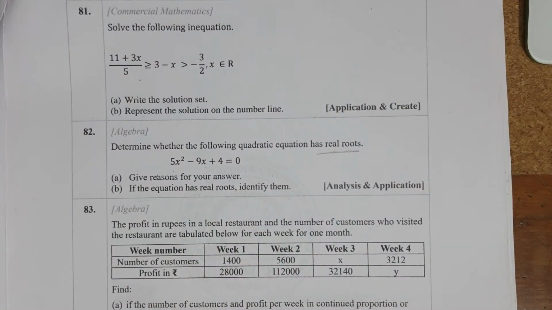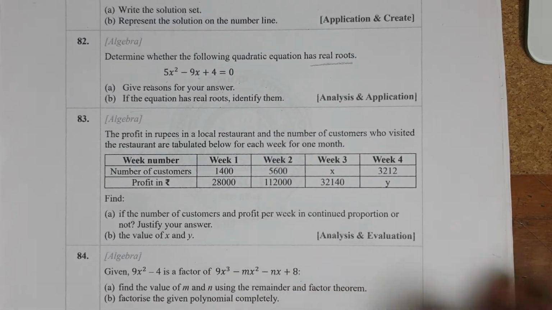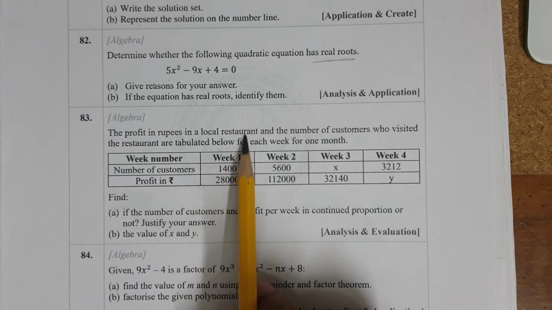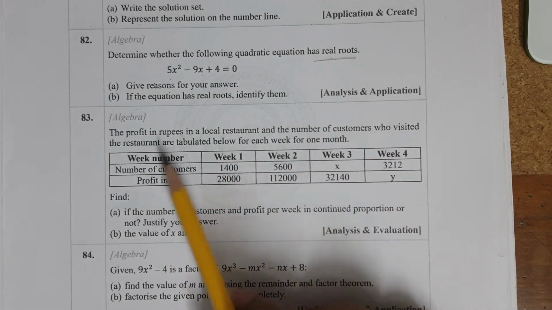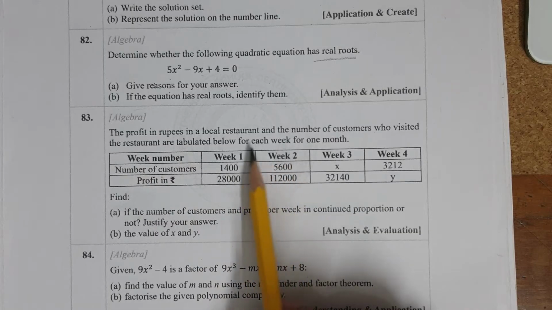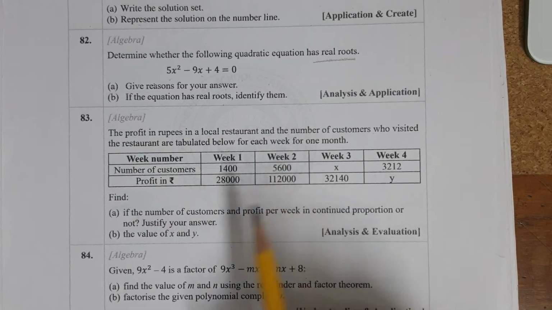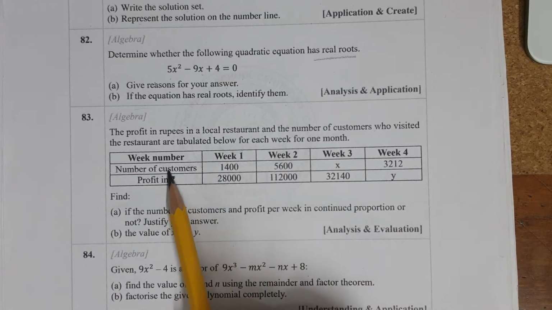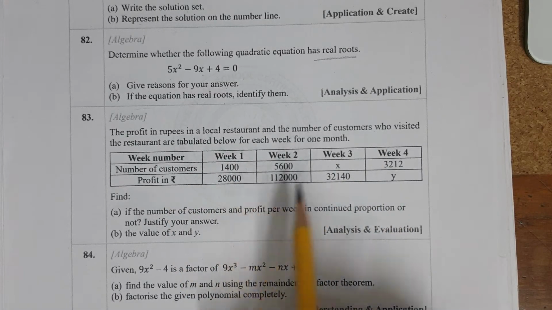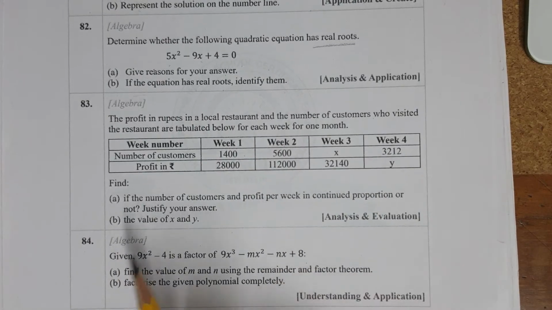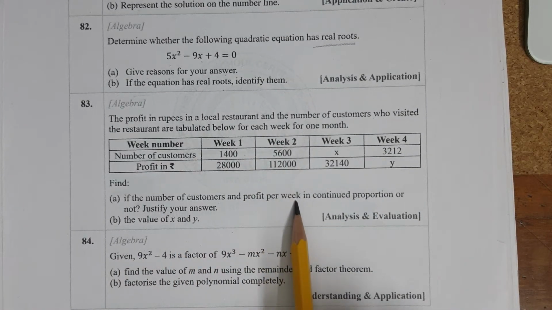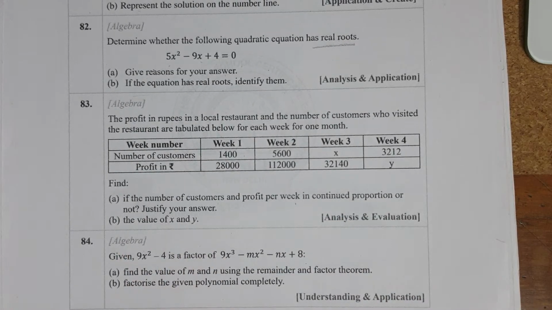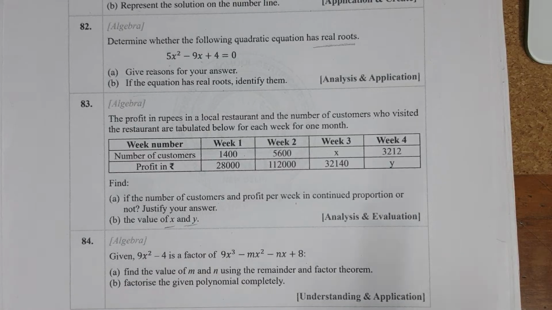Moving ahead, question number 83. They have given some data. Profit in rupees in a local restaurant and the number of customers who visited the restaurant are tabulated below for each week for 1 month. So week 1, week 2, week 3, week 4, for these weeks, number of customers and the profit is mentioned here. You have to find if the number of customers and profit per week are in continued proportion or not, and justify your answer, and then find the value of x and y.